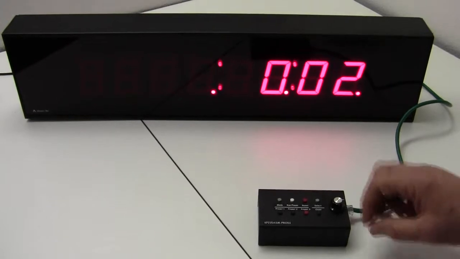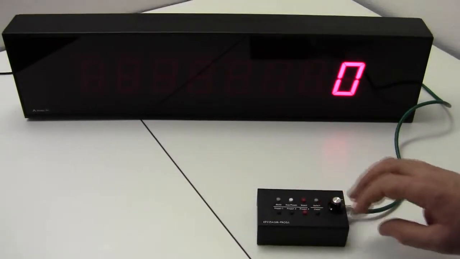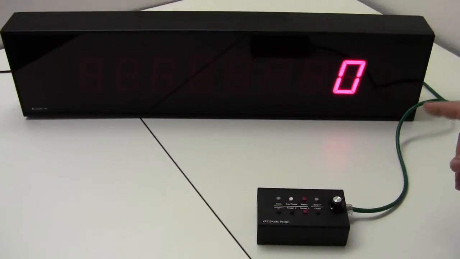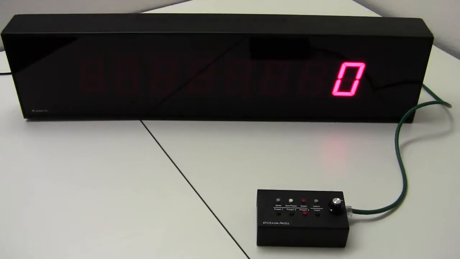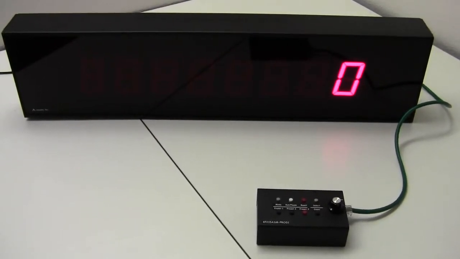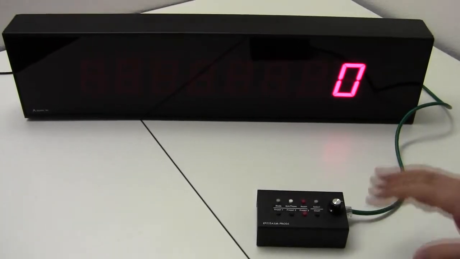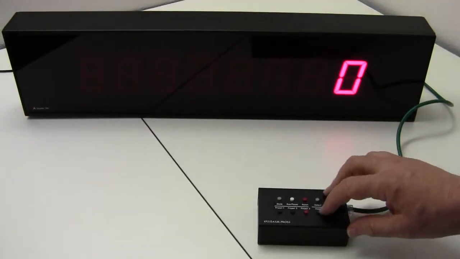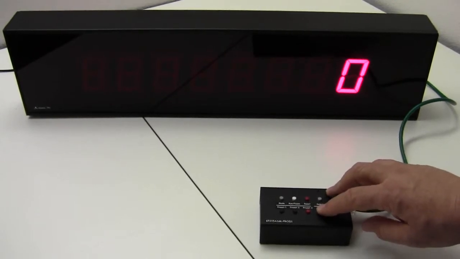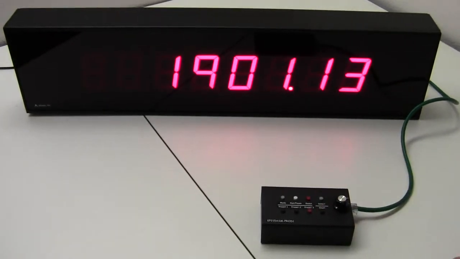Well, you want to set up the count. So we're going to press the count button. Now this count, there's two different kinds of counts. One's a manual count, which is what this one is, and then there's also an automatic count. And we don't care about the manual count, we want the automatic count. So we press and hold the count button, and this displays an automatic count.